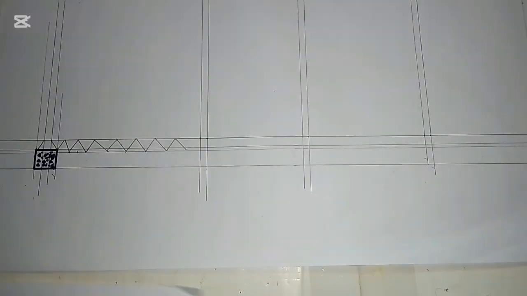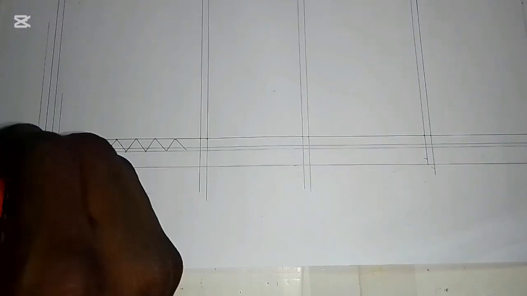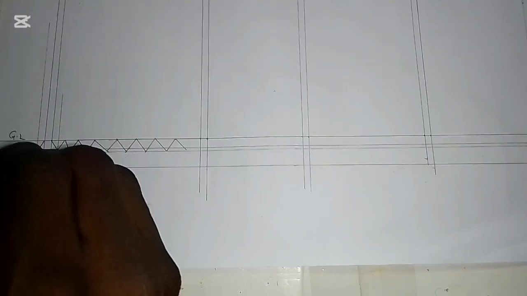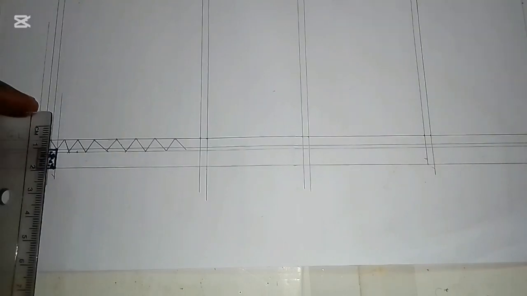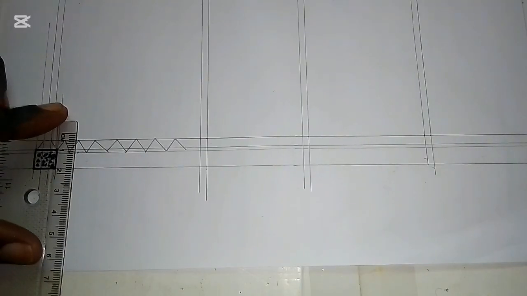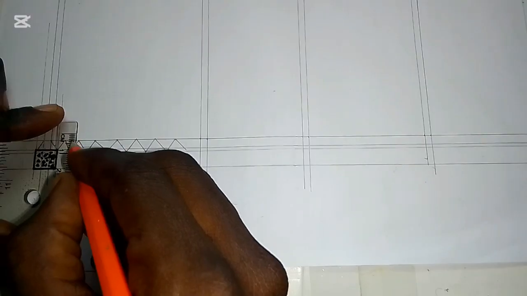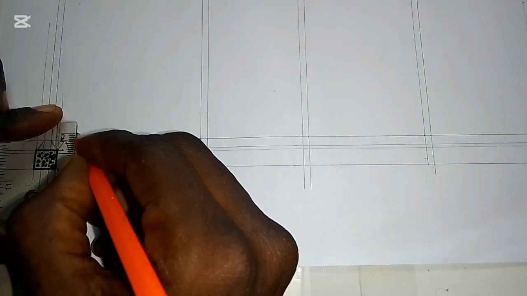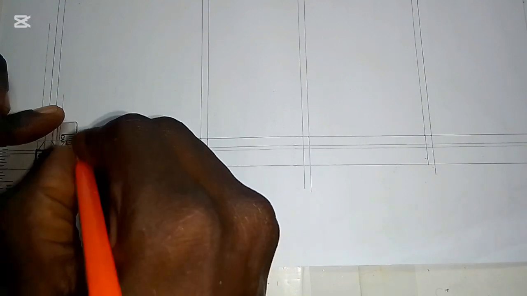So I'm going to be picking that from the ground level. This is my GL, ground level. So I'll pick that now from the ground level. So that is 0.3, 1, 2, 3. So this is 0.3.